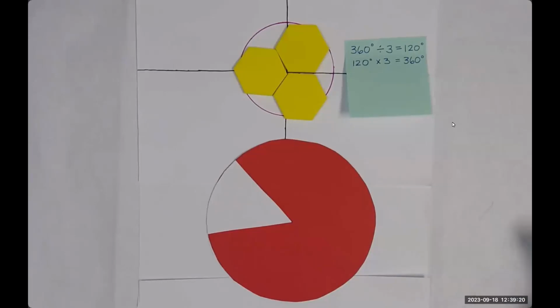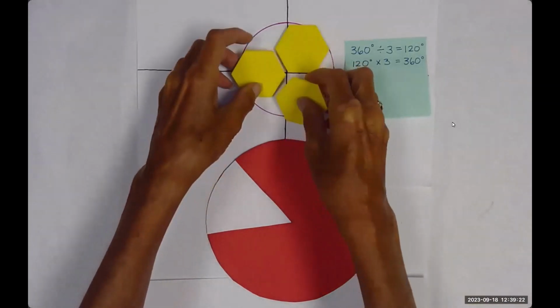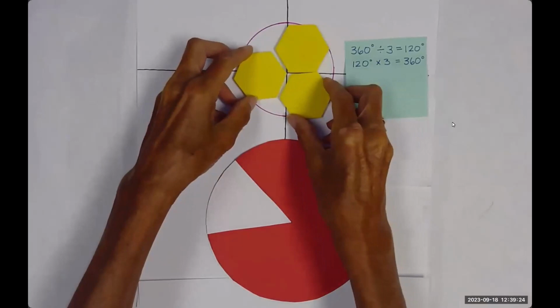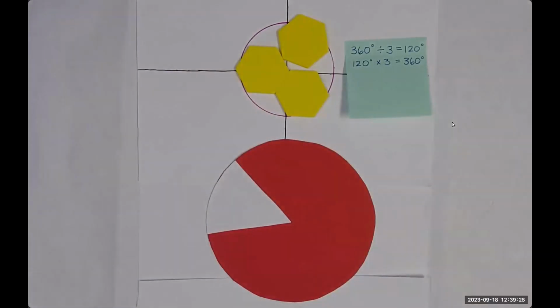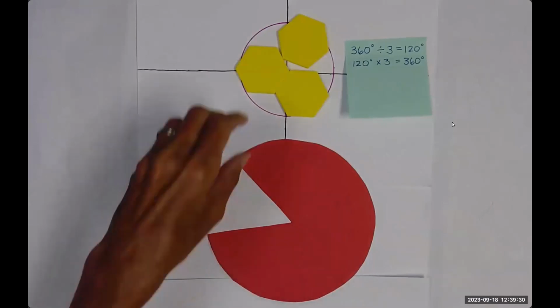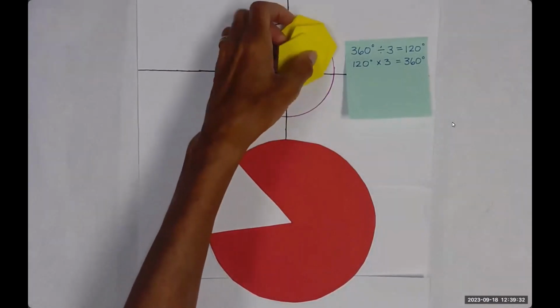Right? We can turn these shapes and just see that really they're all 120-degree angles, because this hexagon is a regular figure like a square.